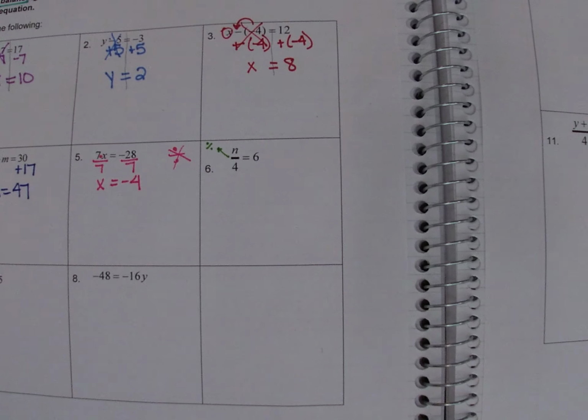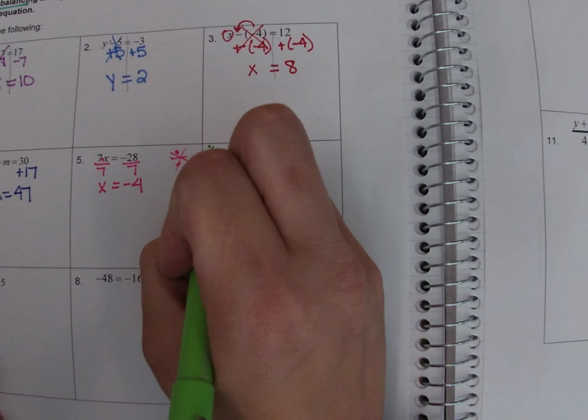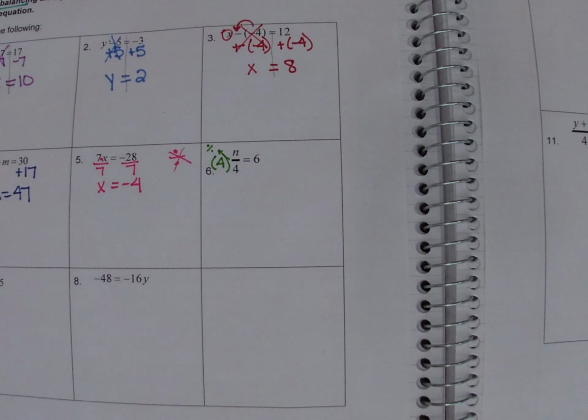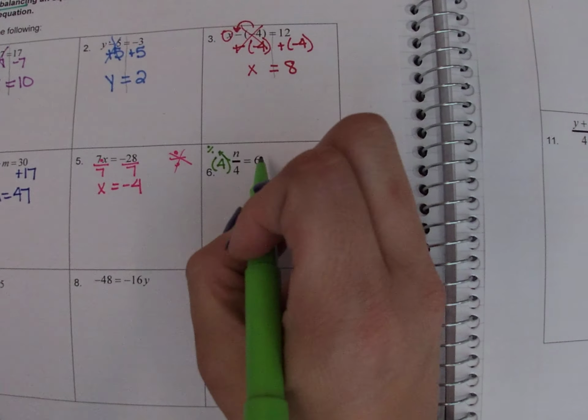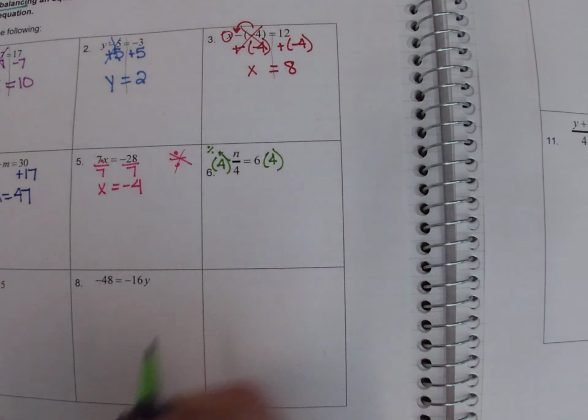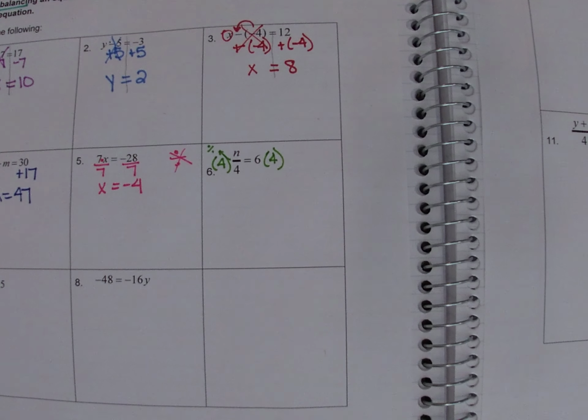Now, just like I'm saying use that fraction bar for division, it's a much better habit to get away from using an X for multiplication and think about multiplication as something with parentheses that we sort of do in front of something. Okay, so we're going to multiply by 4 on each side. I do it on the left, I have to do it on the right.